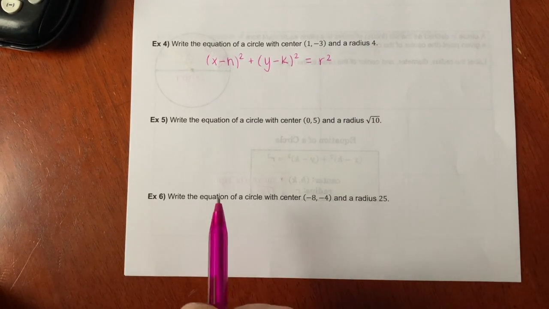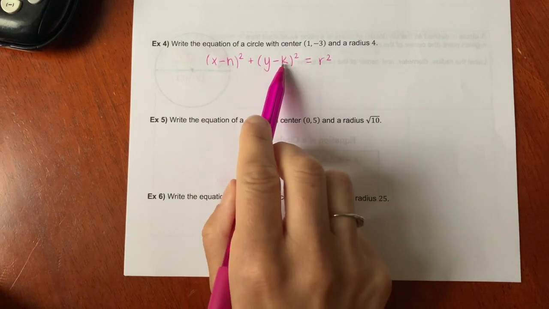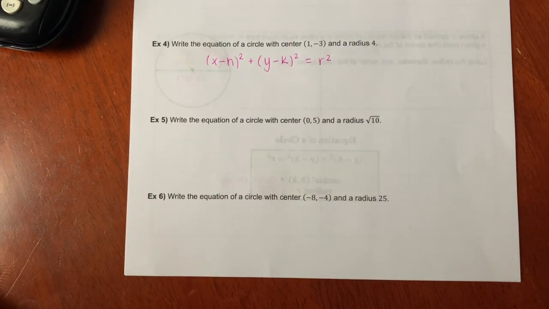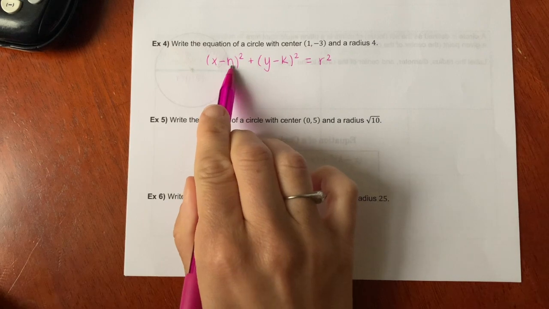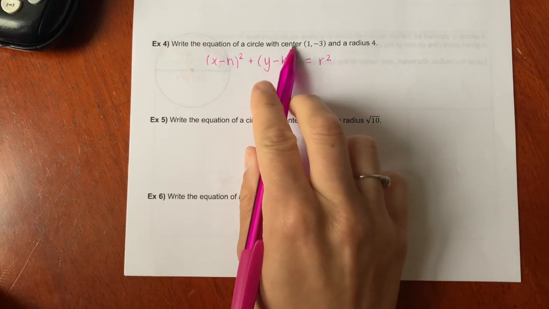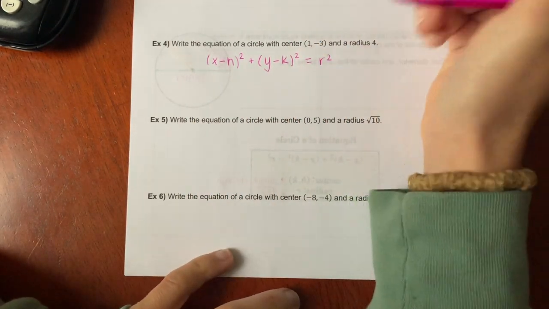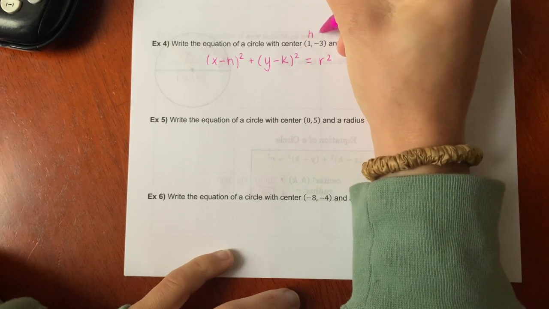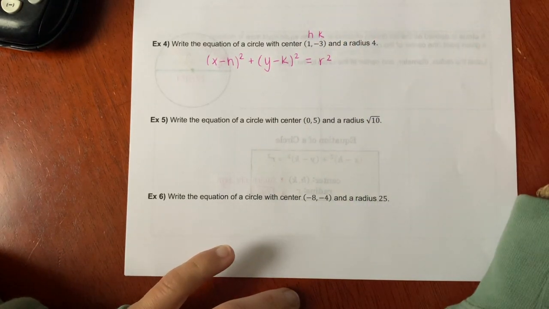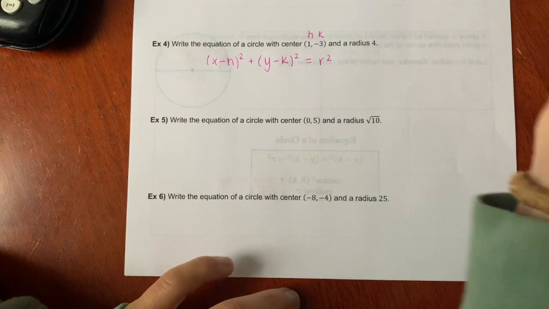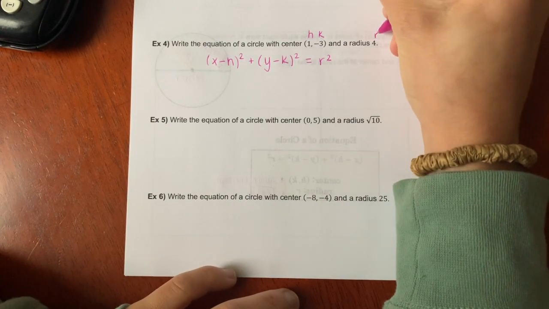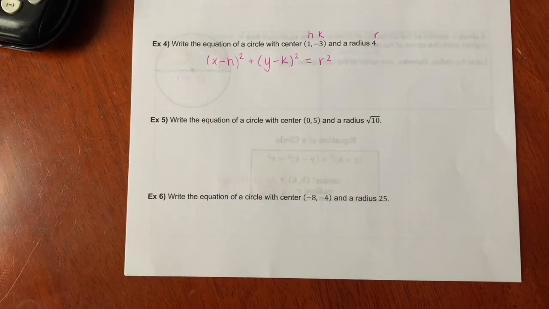All you have to do is substitute in h, k, and r. Remember, h and k you get from your center. So if you're given a center as (1, -3), this is your h, this is your k. If they're telling you the radius is 4, that's what's going to go into r.